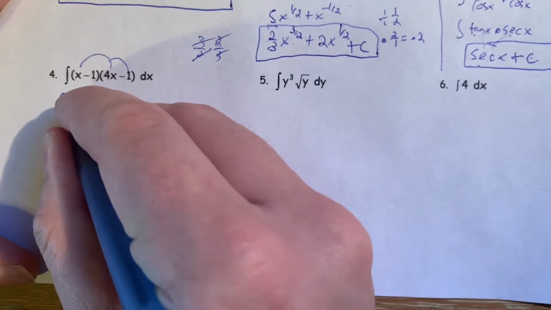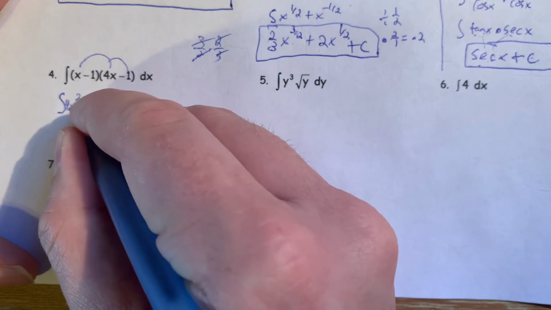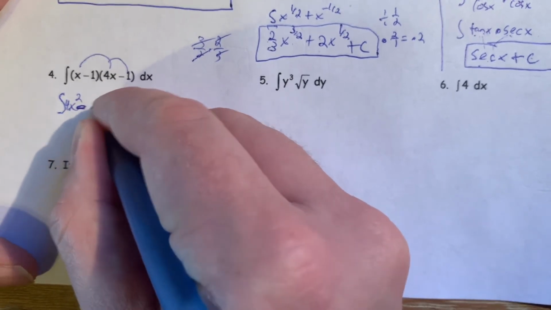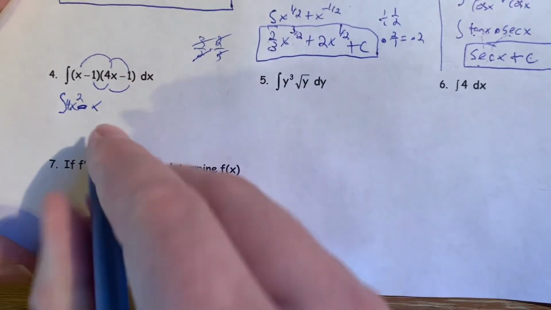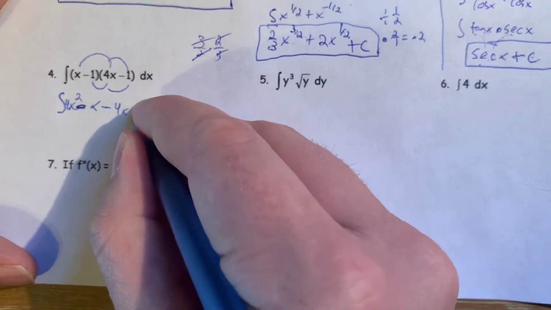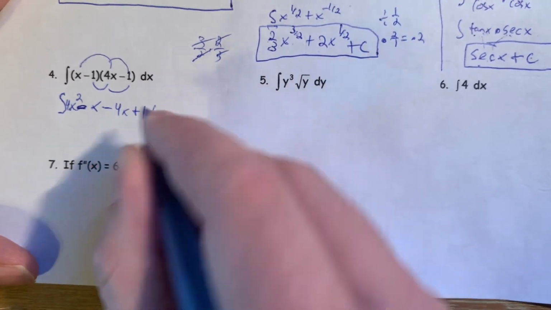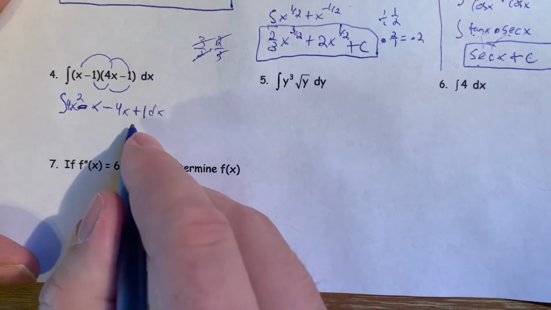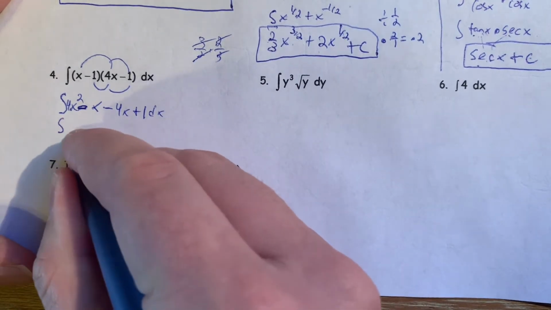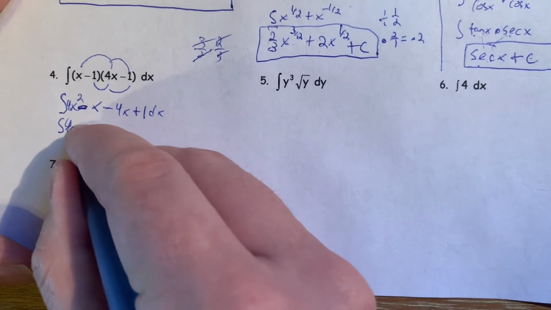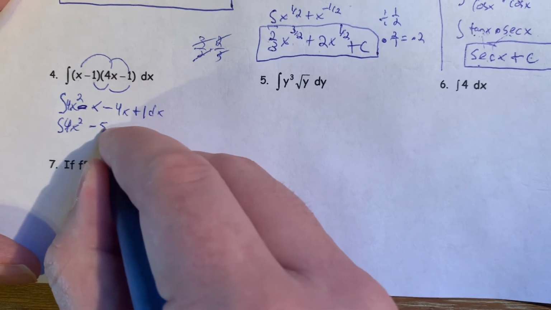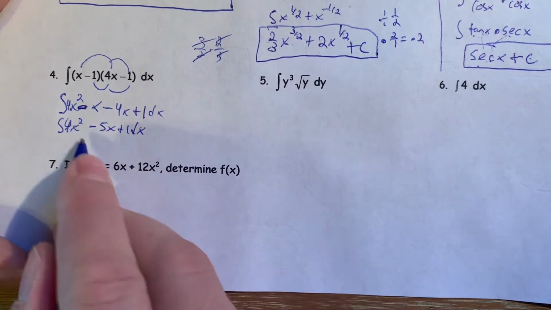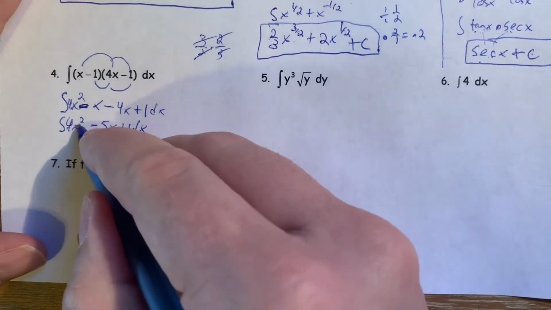So this is going to be the integral of 4x squared minus x. Now we're going to distribute the -1 minus 4x plus 1. We could do the integral right here, but it's much easier to simplify first. It's always a good idea to simplify before doing the integral. This is minus 5x plus 1. And now we're ready to do the integral.